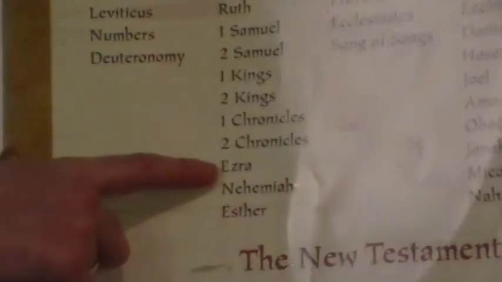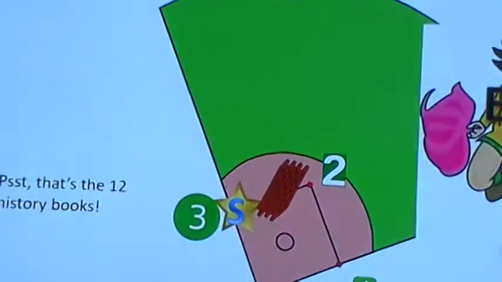1st and 2nd Samuel, 1st and 2nd Kings, 1st and 2nd Chronicles, Ezra, Nehemiah, Esther. We've made it through all the law books and all the history books. Now we're going to go to the wisdom books.